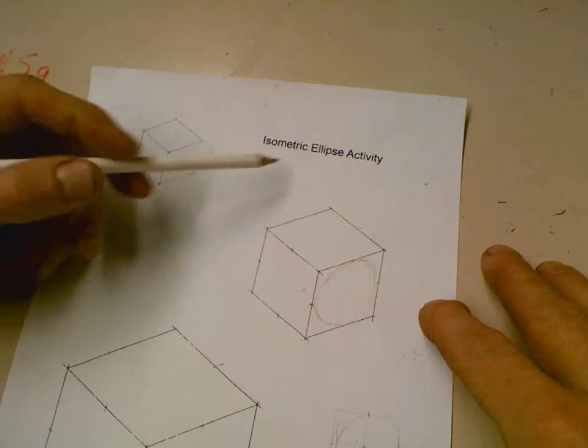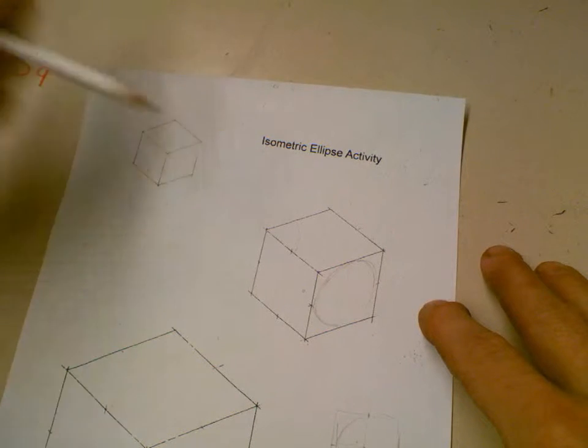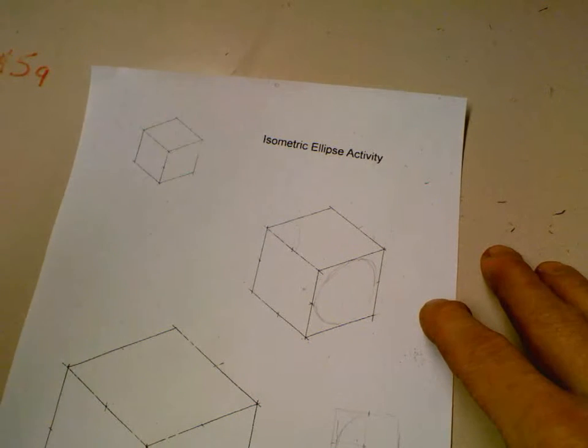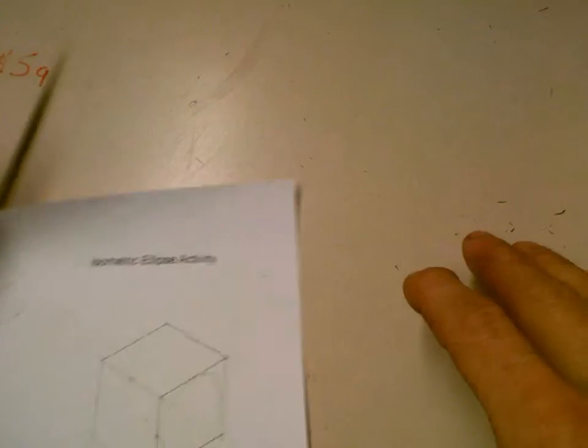Okay, this is the isometric ellipse activity. You'll be drawing some isometric ellipses in your pre-test and post-test. If you already have finished your pre-test and did well, then you don't have to worry about it. That means you've had experience with it.